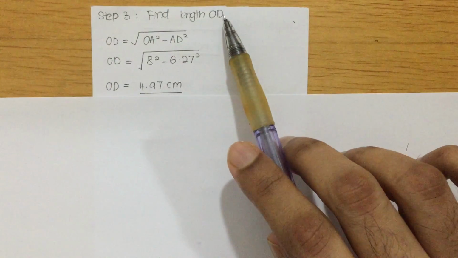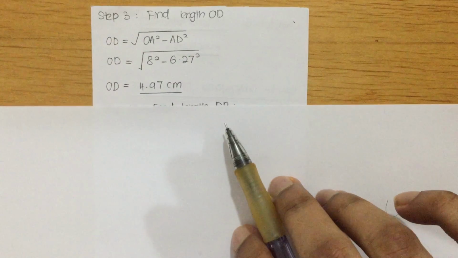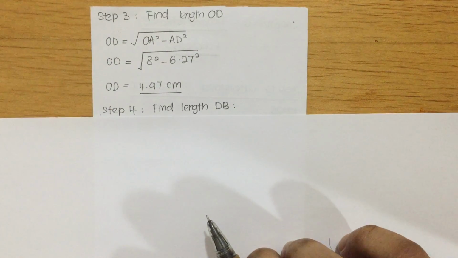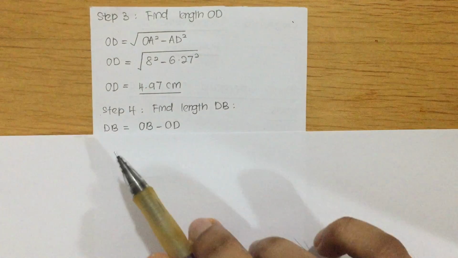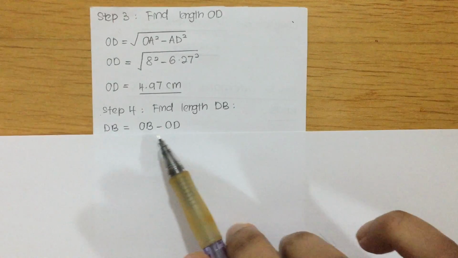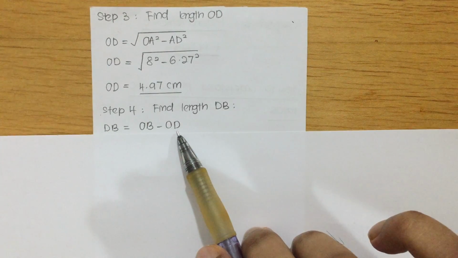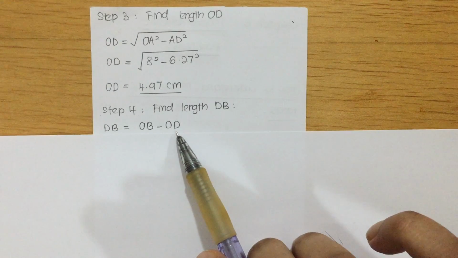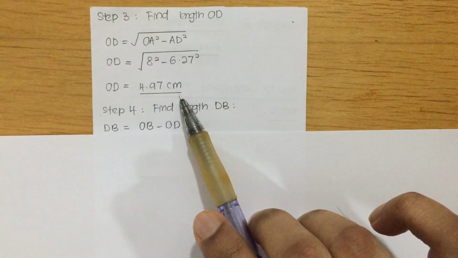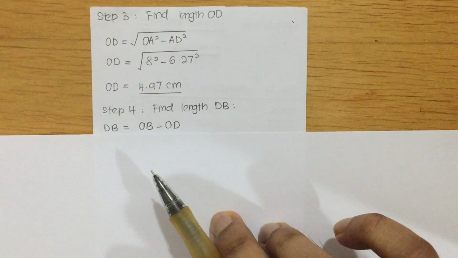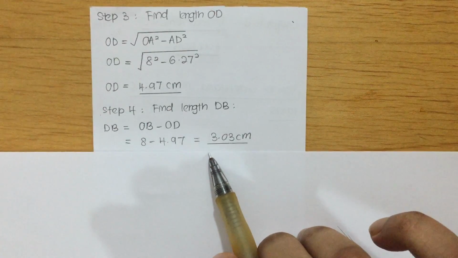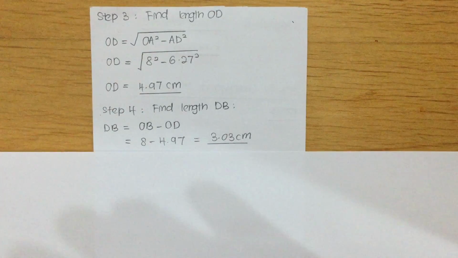Once you have found the length of OD, we can now easily find our length DB. So how are you going to find the length DB? I'm going to show you now. Length DB is possible to find by using the length of OB minus the length of OD. Length of OB is the radius of the sector. Length of OD we already found, which is 4.97. So we subtract both respectively. 8 minus 4.97, from here you get your length of DB is equal to 3.03 centimeters.